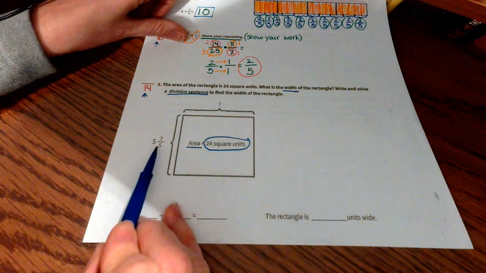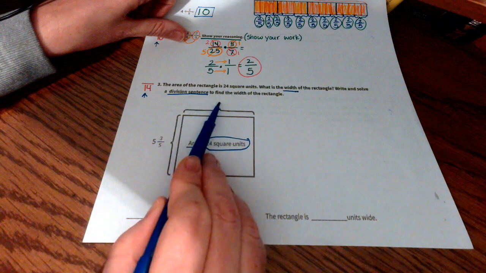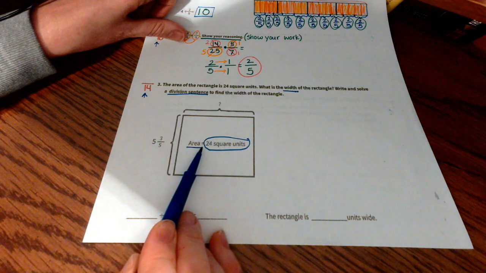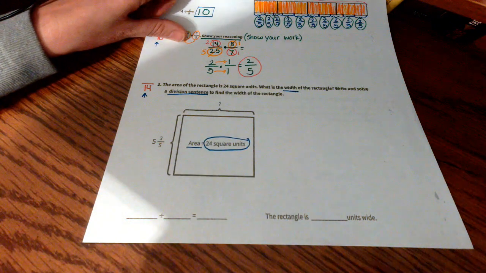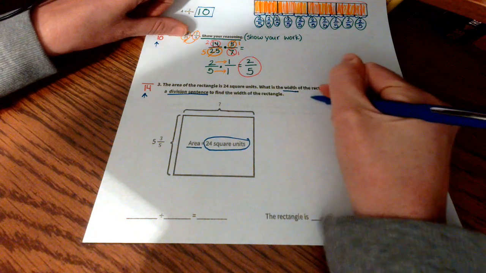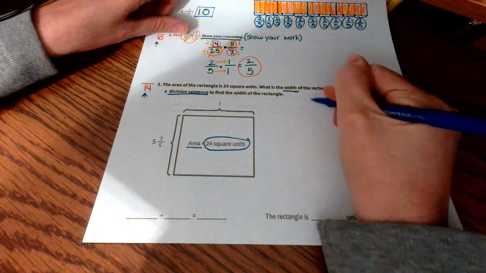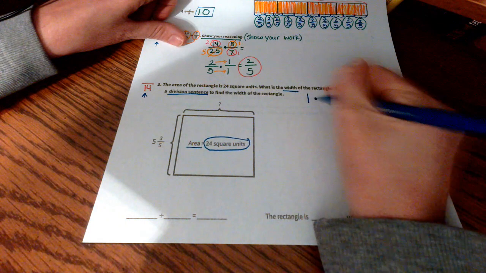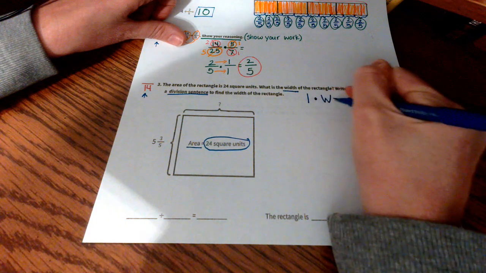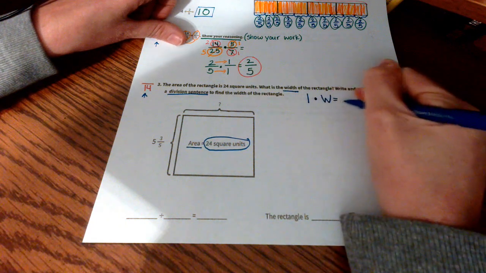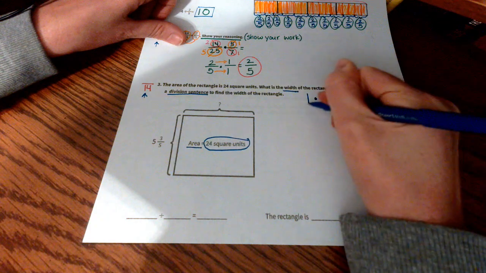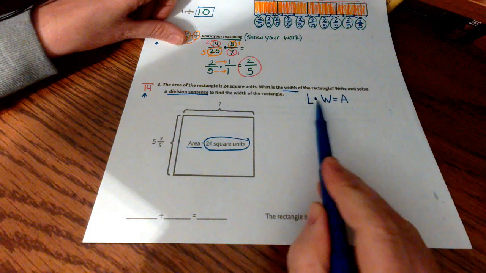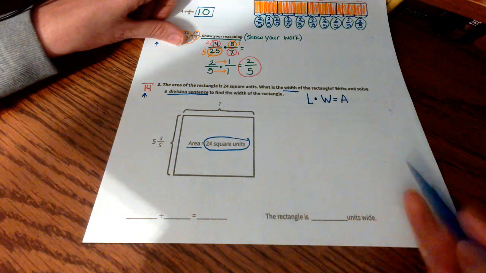Well, they've given me my length. I don't know my width. I do know my area. I can solve this. I have to know the formula for area is length times width equals area. Okay? Length times width equals area.